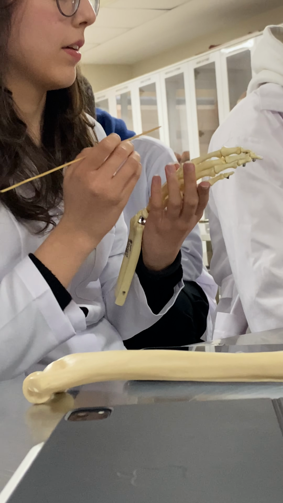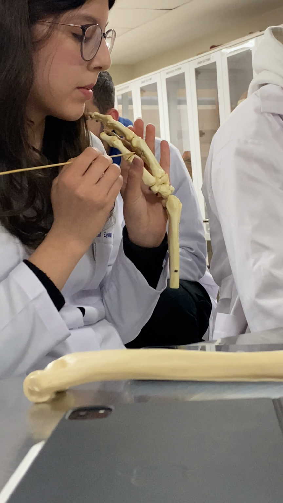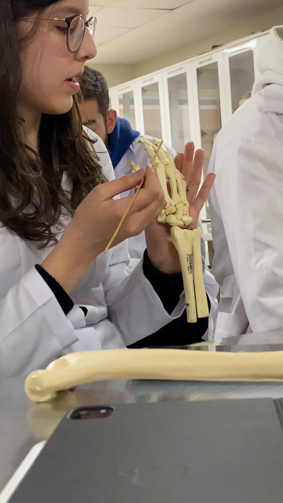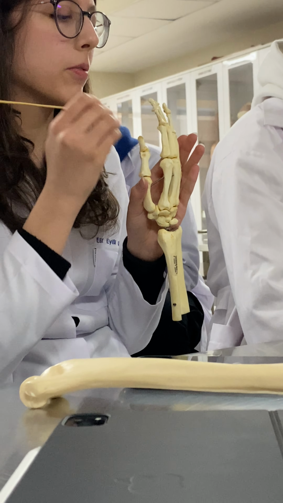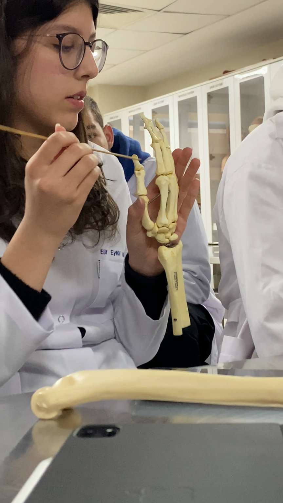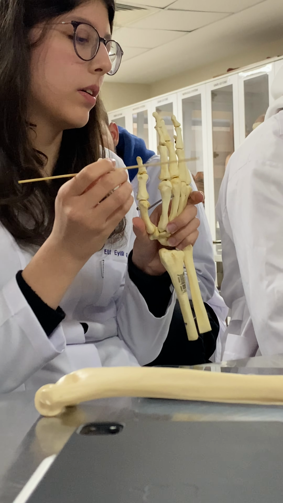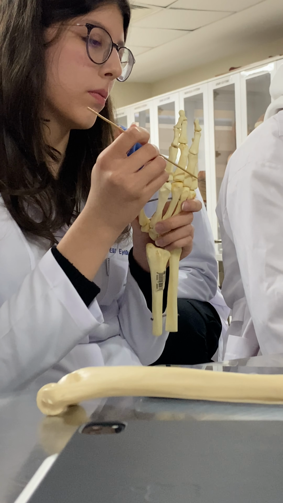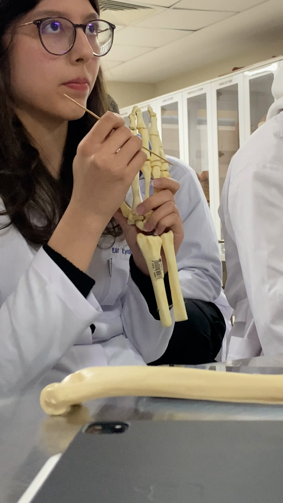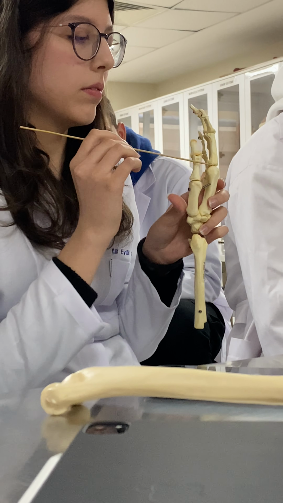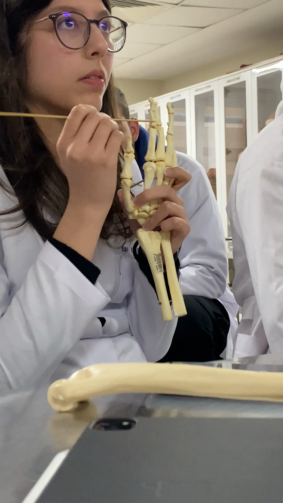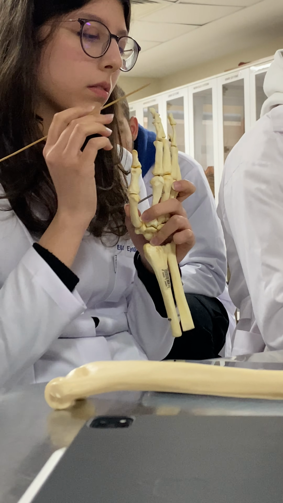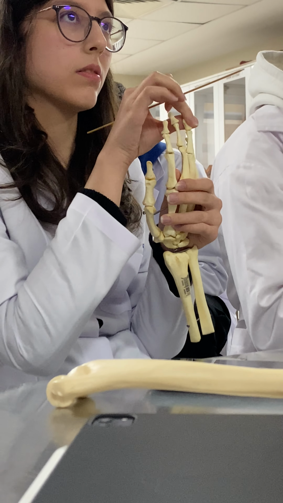Hallux is the big toe of the feet. Then the proximal phalanx of the second digit, the index finger, proximal phalanx of the middle finger, ring finger, and little finger. This is the distal phalanx, and these are the medial phalanges, and as we know, the distals are here.